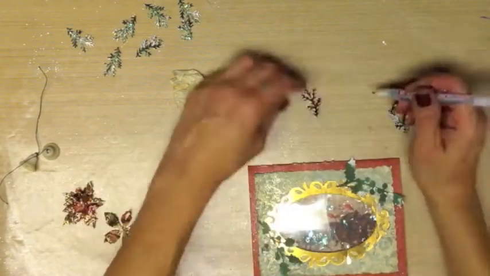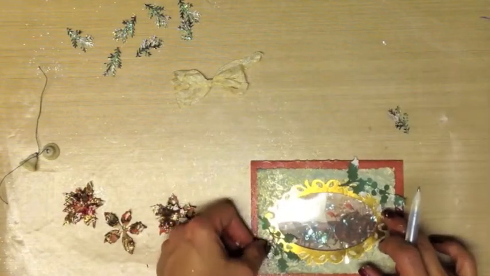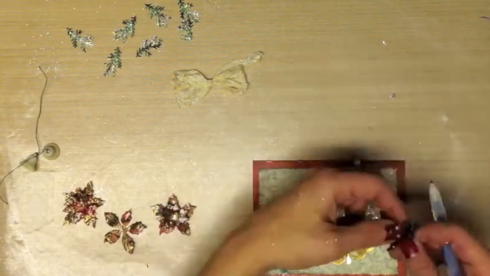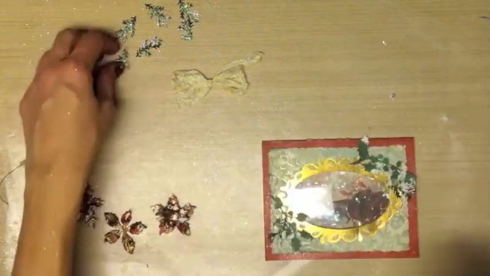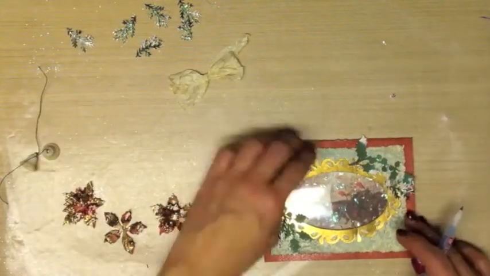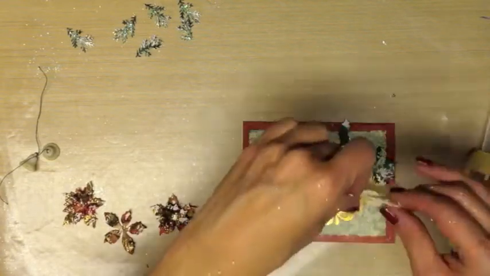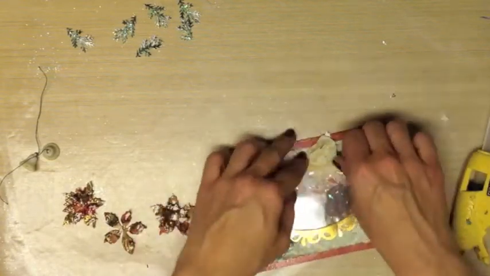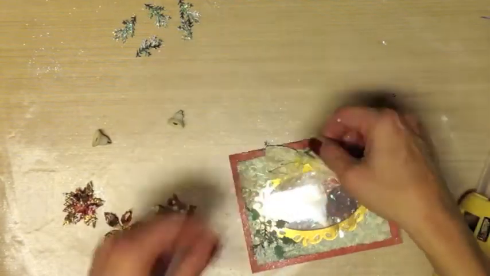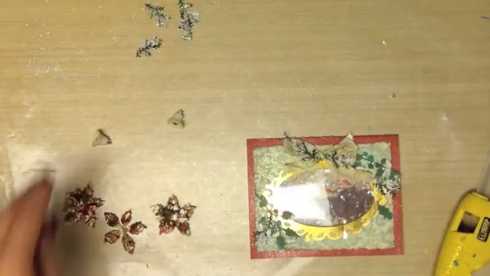Remove your holly from the sticker backing sheet and trim to your liking. Using the Sakura Quickie Pen, I am adhering the oak leaves. You can also use hot glue. I used hot glue to adhere our beautiful little bow, and then we're going to adhere some of the leaves atop of the bow.